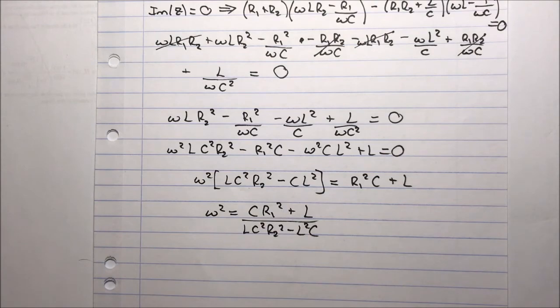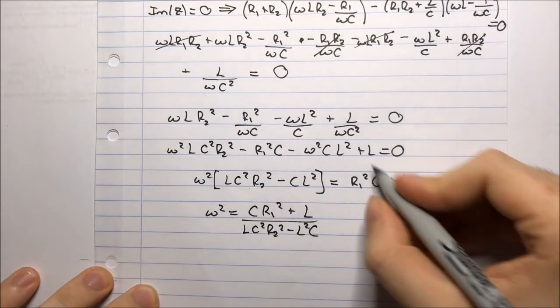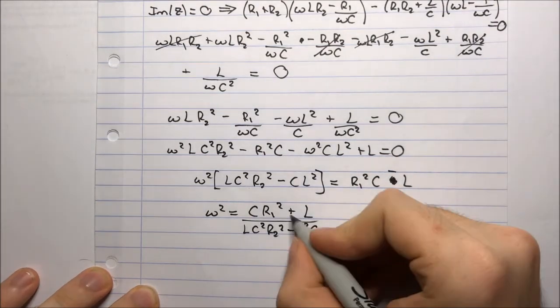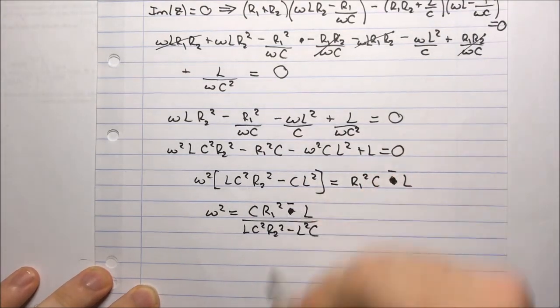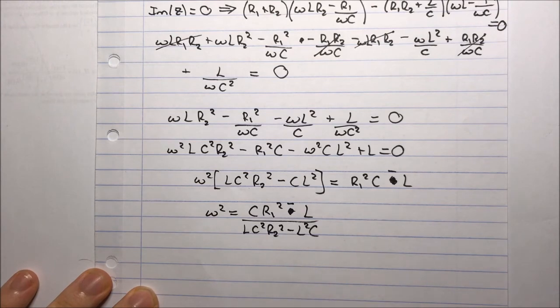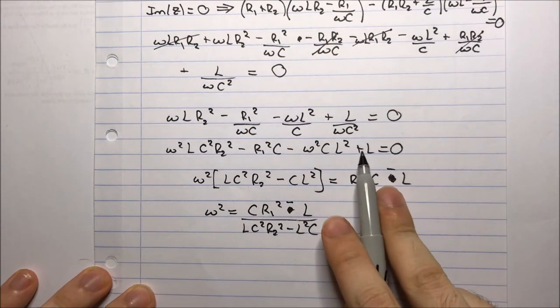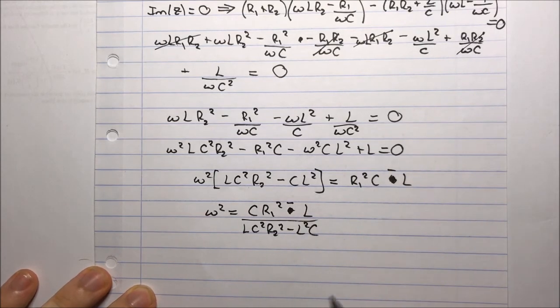And I've just noticed that I made a small error here. When I brought the L over here, it should become a negative, and this means that that is a negative. And so this is our expression. So it's a minus and not a plus. That was just a small error on my part. Should have brought the L over and become a negative L.